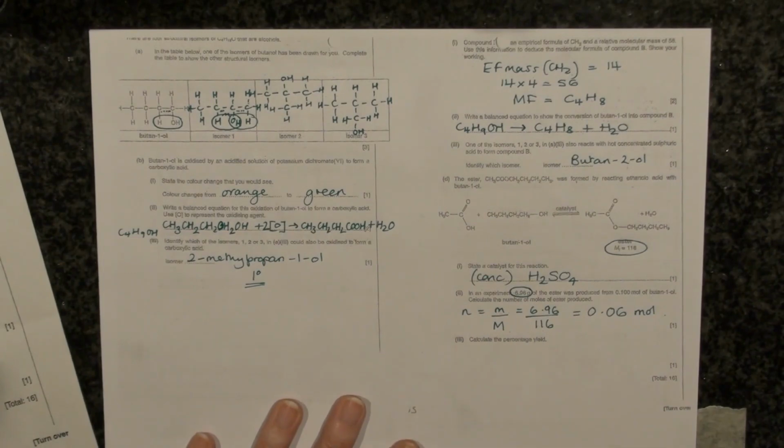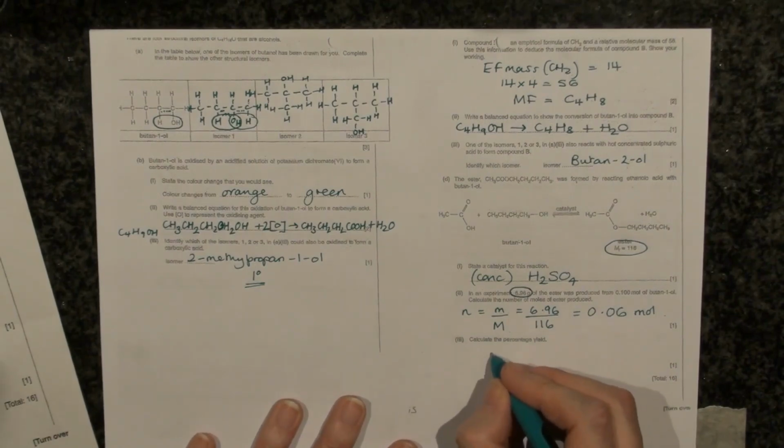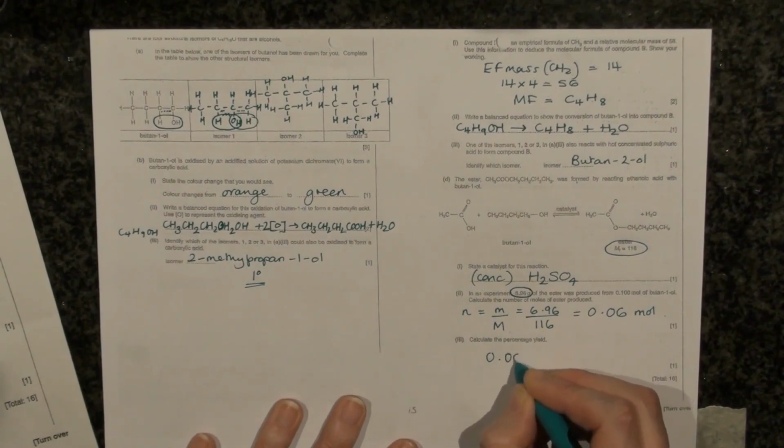Finally, on this page, calculate the percentage yield. They will allow you error carried forward here if you didn't get 0.06, but it's that number of moles that you've formed.